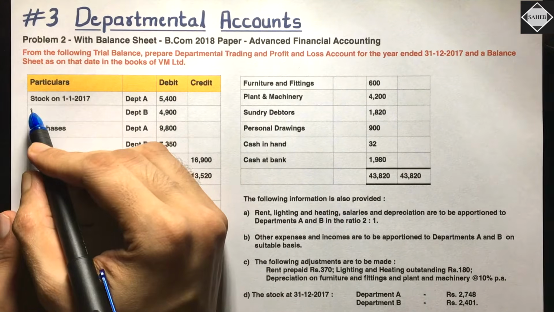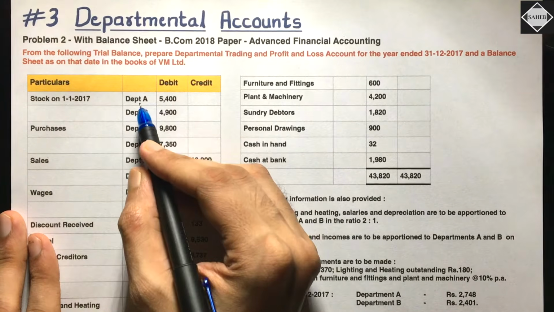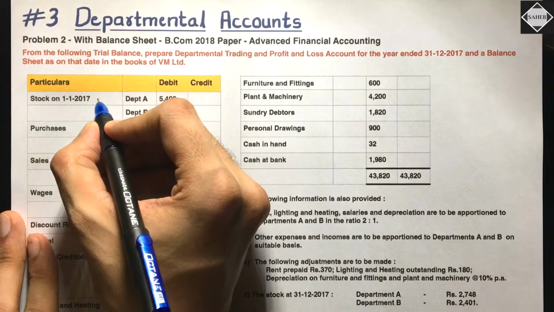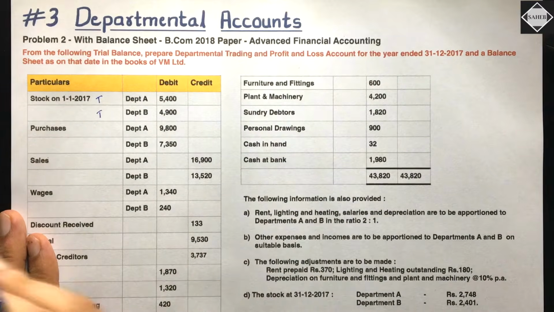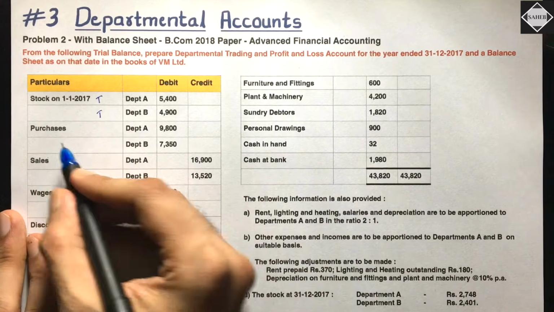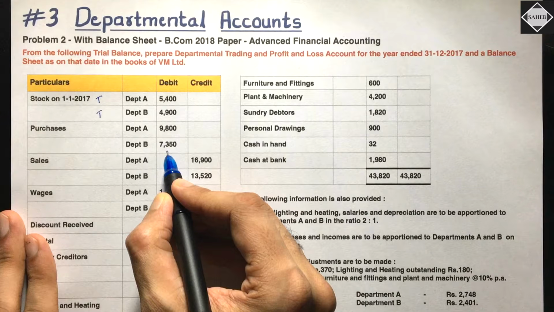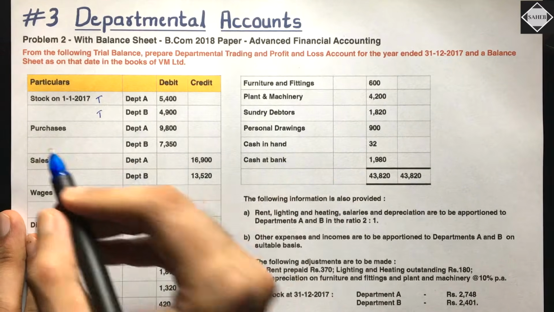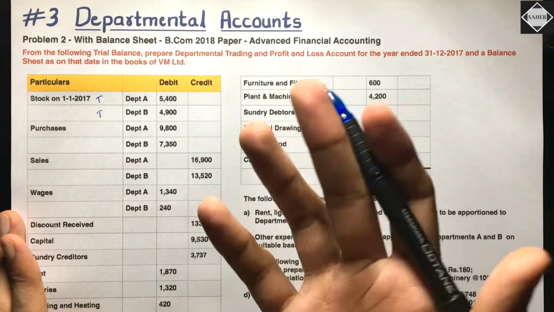See, first they have given us stock on 1st January 2017 of Department A and Department B separately. Always it will be like that. So where will this go? This will go in trading account. You all know, isn't it? On the debit side. Yes, simple. Then we have purchases, Department A, Department B, 9,800 and 7,350. So this purchase ratio is very important, isn't it? On the basis of purchase ratio, we take many things. Yeah, we apportion many things.